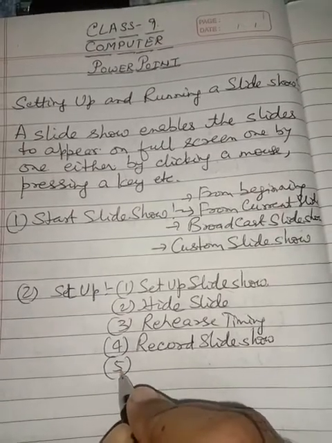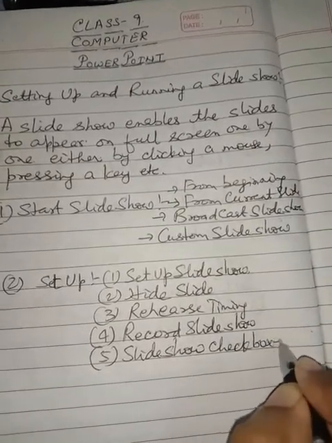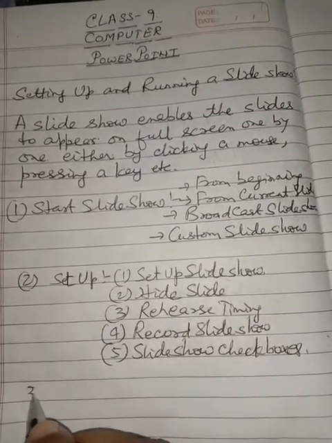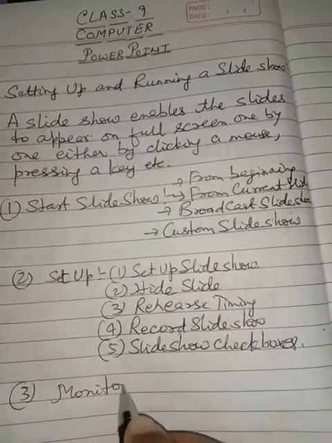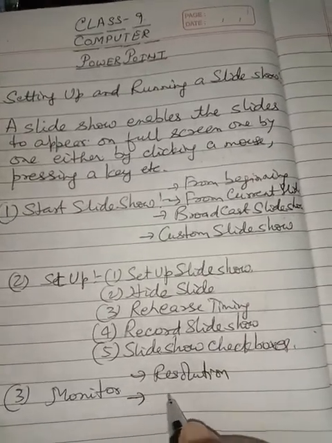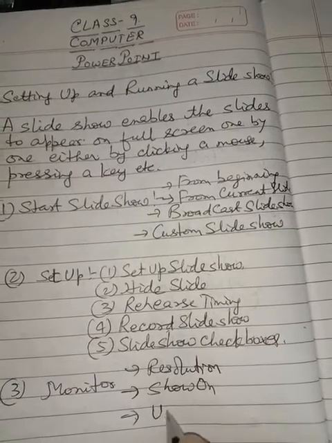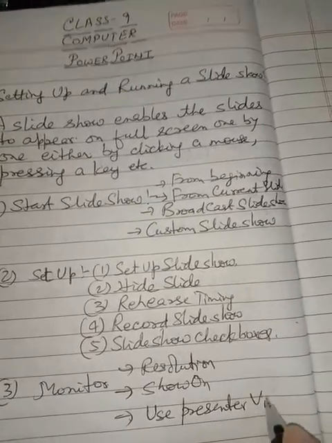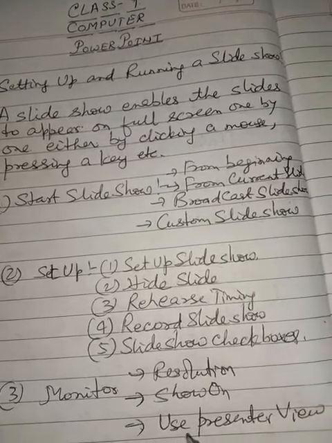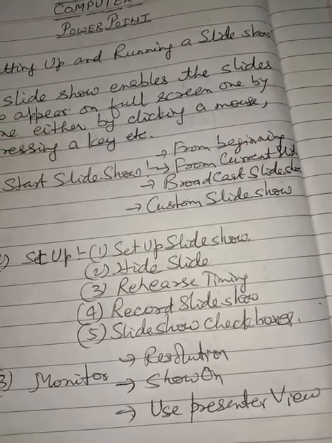Next we have slideshow checkbox, so it helps to set or avoid the use of audio or the rehearsed timing during the show. The third option that we have over here is monitor. The first option over here is resolution. The second option that we have is show on, and the third option is use presenter view. Resolution defines the resolution of the slideshow. Show on picks the monitor on which the presentation is to be displayed, and use presenter view runs the presentation in the presenter view rather than in the slideshow.